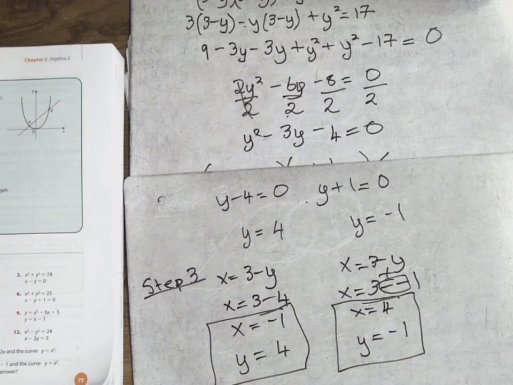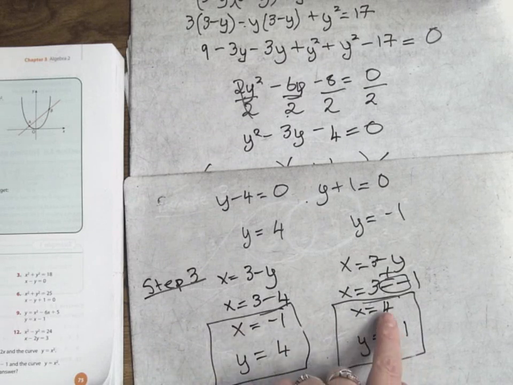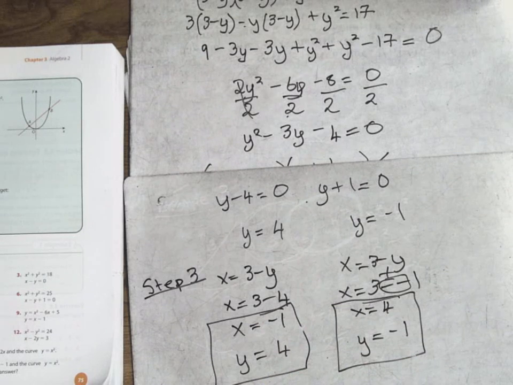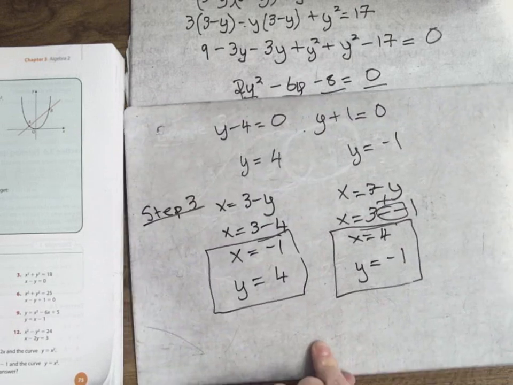Now, you may have noticed, girls, in all the examples I'd say we've done, that they're just the other way around. Like x is minus 1 here, over here y is minus 1. X is 4, y is 4. That's just a coincidence. That isn't always the case. Okay? So, yeah, move it up a bit.